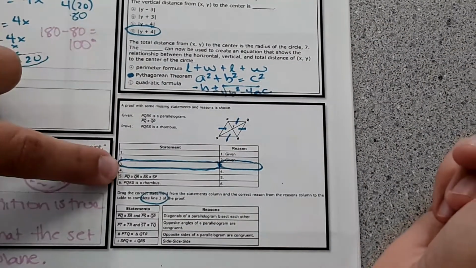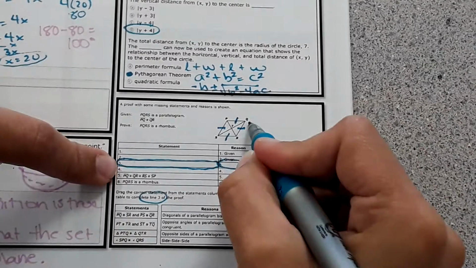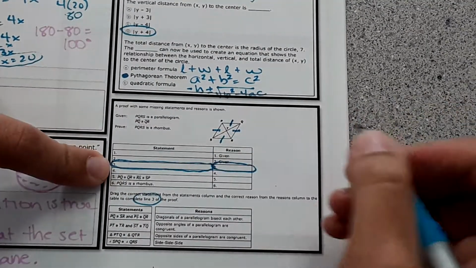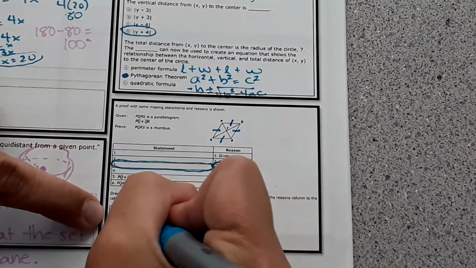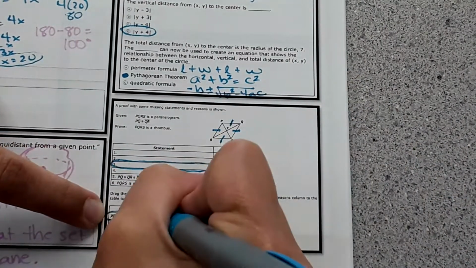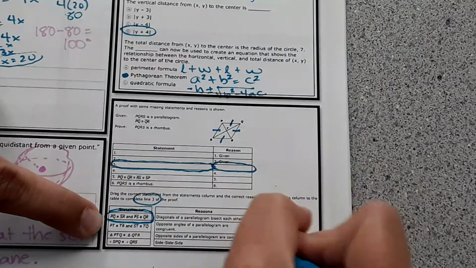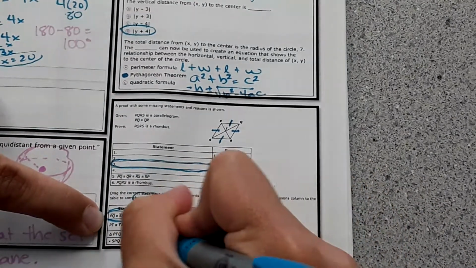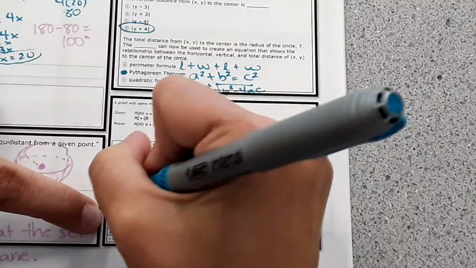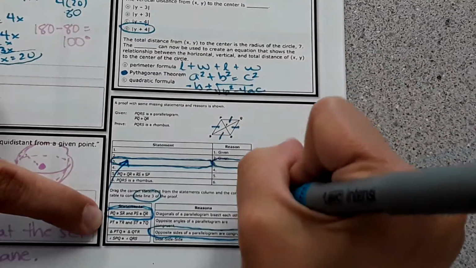That's what they're looking for in 3. We need to say that PQ is equal to SR, because in a parallelogram, opposite sides are equal. So PQ equals SR, and PS equals QR. That's our statement for 3. And the reason is opposite sides of a parallelogram are congruent. And that's your answer that you would drag and drop there on the computer.